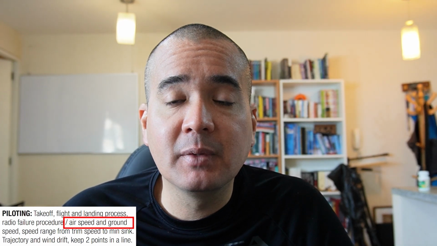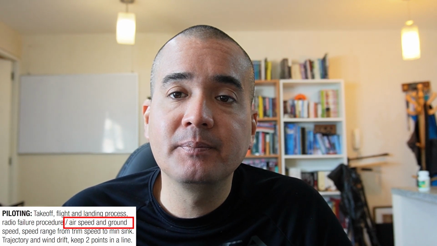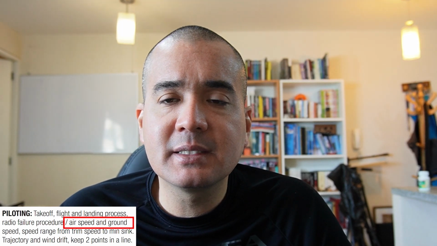We know the minimum speed is the threshold below which our paraglider will stall. This is typically around 20 kilometers per hour and is an airspeed, not ground speed. So, if you have a 20 kilometers per hour tailwind and brake 100%, your ground speed may be 40 kilometers per hour, but your airspeed will be 20 kilometers per hour or less, meaning you could stall even though your ground speed is 40 kilometers per hour.